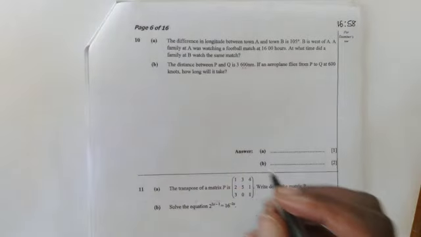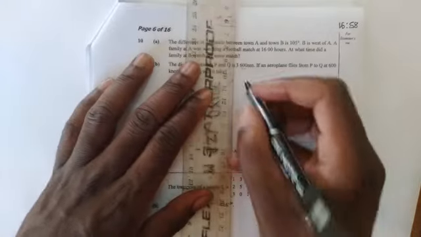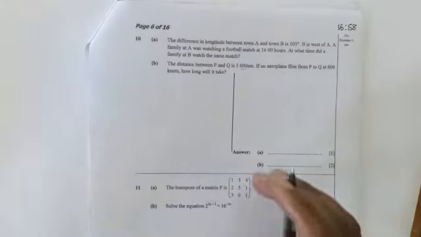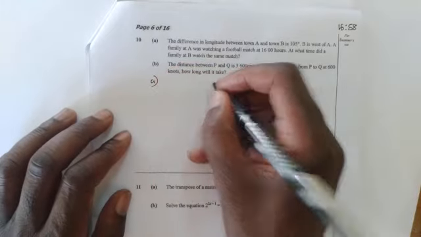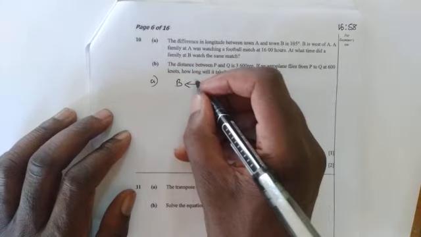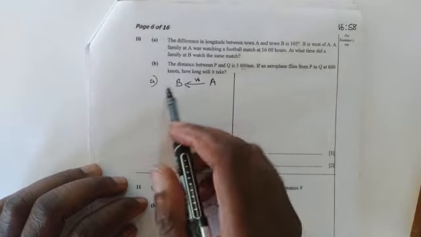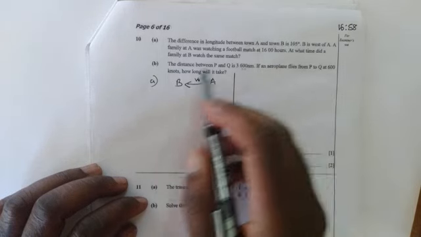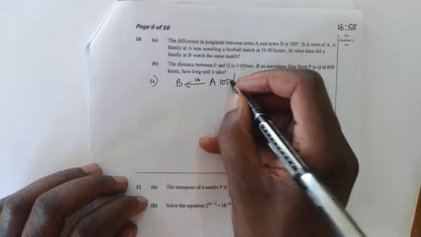So we come to question 10. Question 10a reads: the difference in longitude between town A and B is 105 degrees. B is west of A, okay? So for instance, if our A is here, then B is this side, isn't it? West of A. So that is that. So we are told that the difference in longitude between these two is 105 degrees, okay?